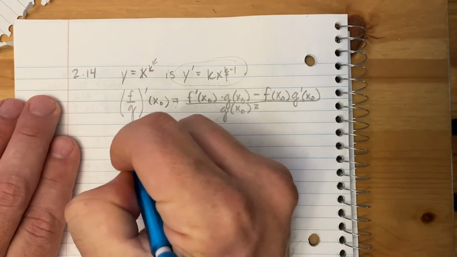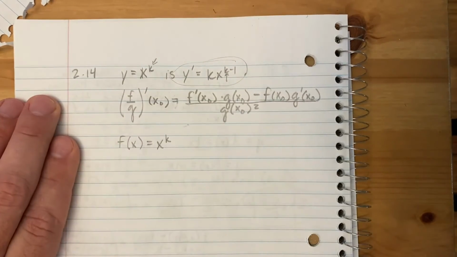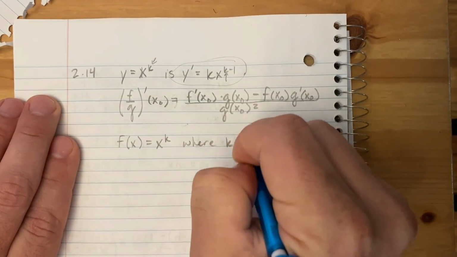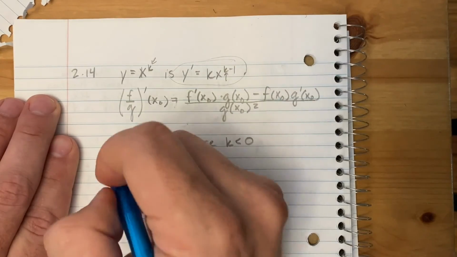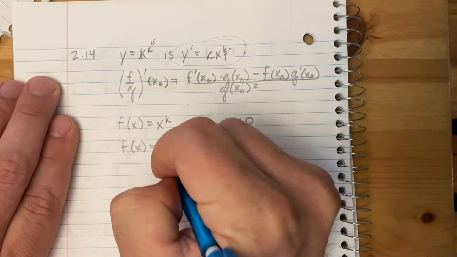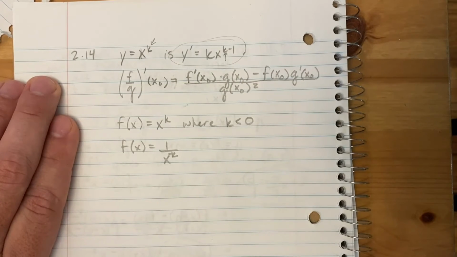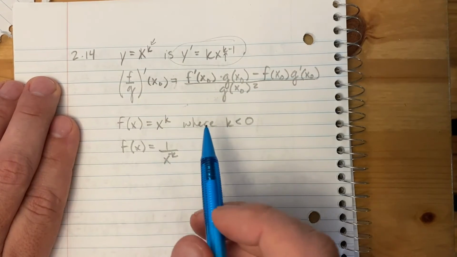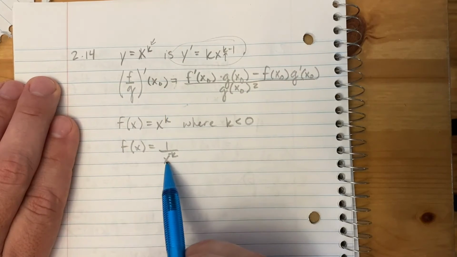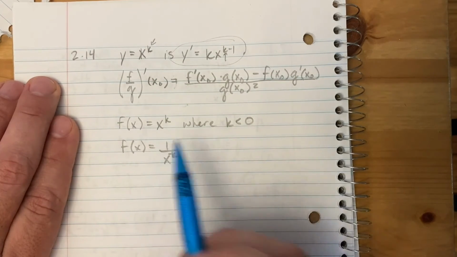So if we have a function f of x equals x to the k power, where k is negative, another way of writing that is we have f of x equals 1 over x to the negative k power. Okay, so we have a quotient here. Basically, in this quotient, x to the negative k power is going to be g, and the numerator is just equal to 1, right?